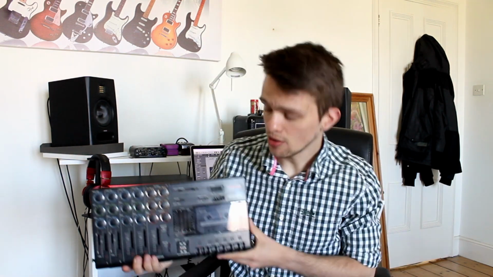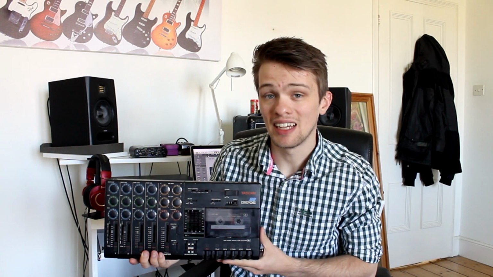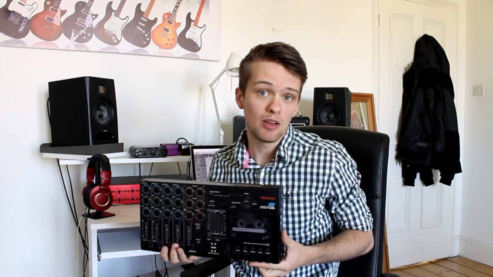So a bit of context for you. This is a 4-track cassette recorder. This is a Tascam Porta Studio, and this records 4 tracks of audio onto a cassette. I got this one on eBay for quite cheap due to the fact it had quite a few functionality issues, but I wasn't discouraged and I thought it might make for quite a fun project to try and fix it. I did give it a really good go.